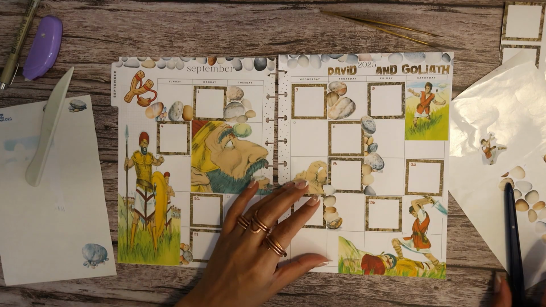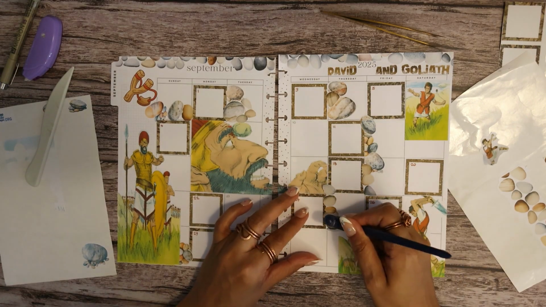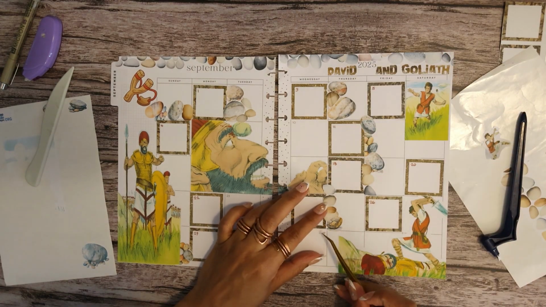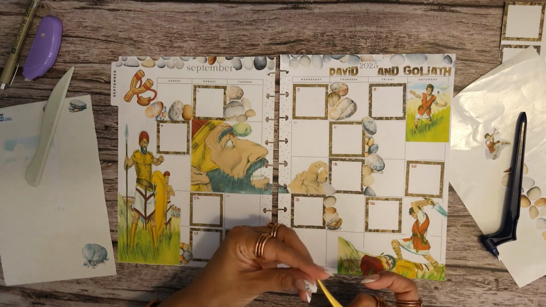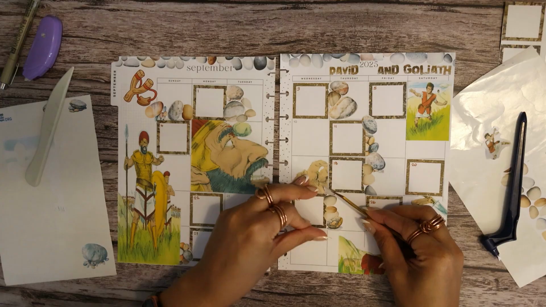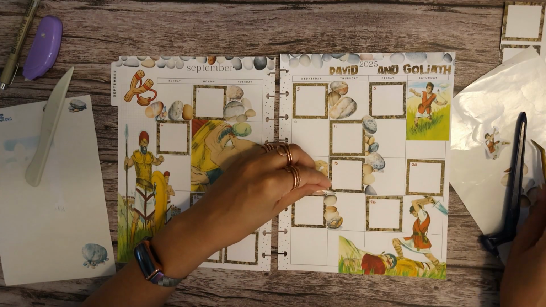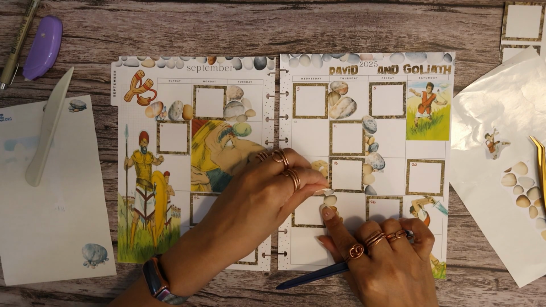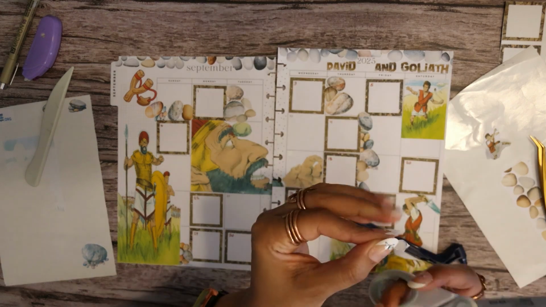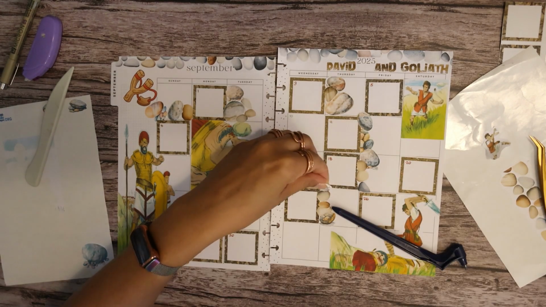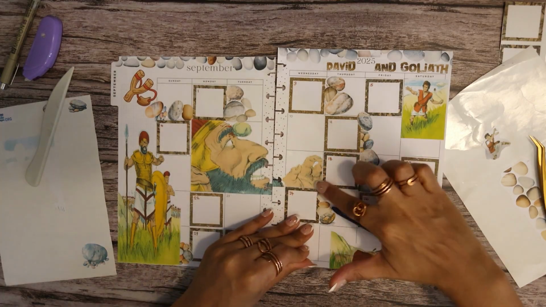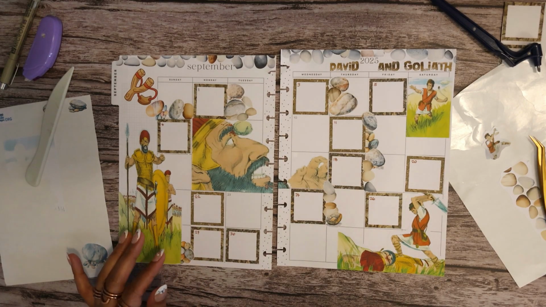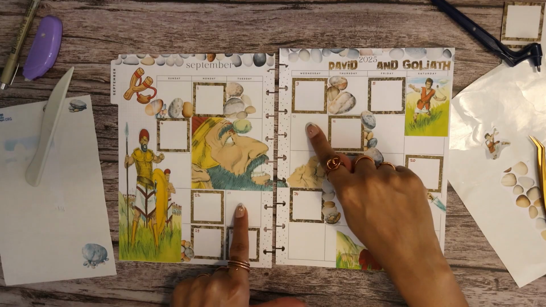Okay. I think I'm gonna cut around this one. You can see more of that rock, yeah. That way it looks like it's behind it. And I think I'm gonna do something similar on this one. I'm gonna trim some of this off so I can just stack it a little bit better. So it looks like it's stacked on top. There we go. Okay, that looks really good. I like that. Okay, so I have those covered. So I need something here, and I think that'll be it.